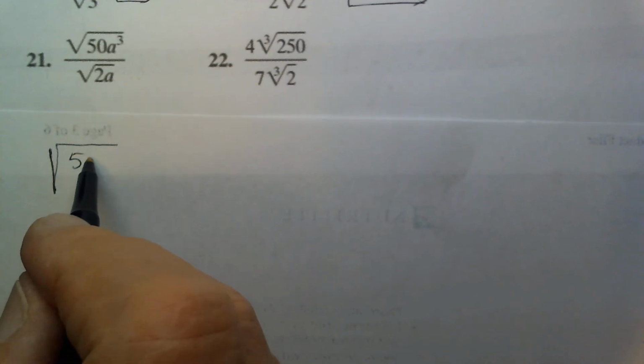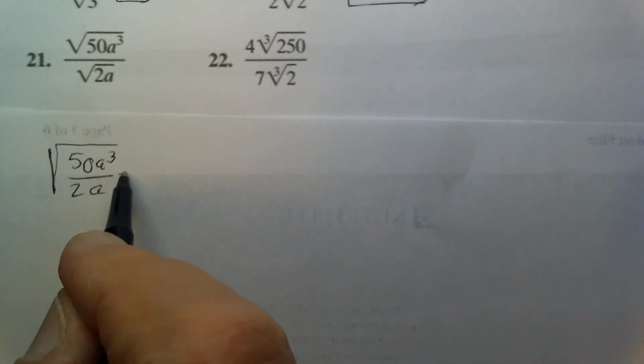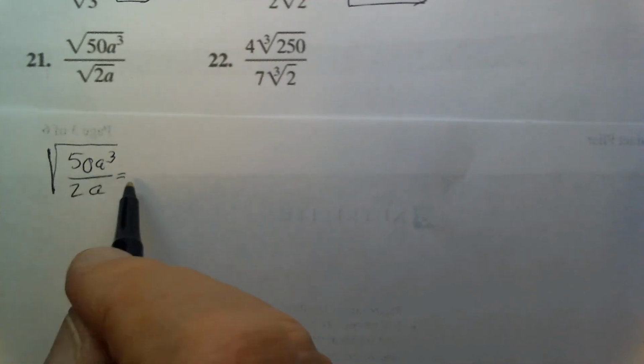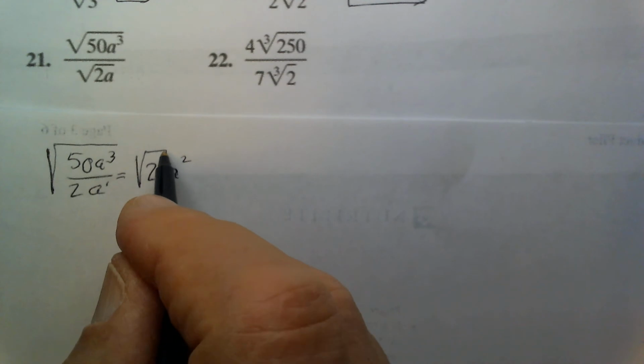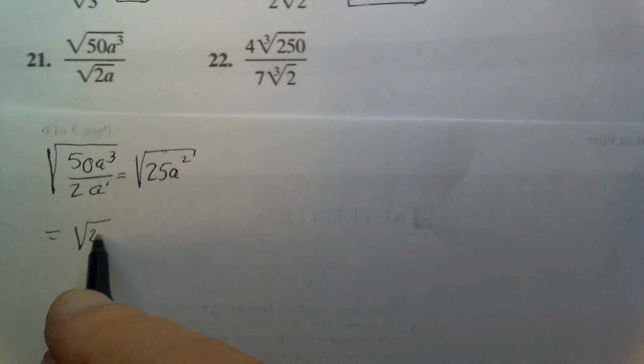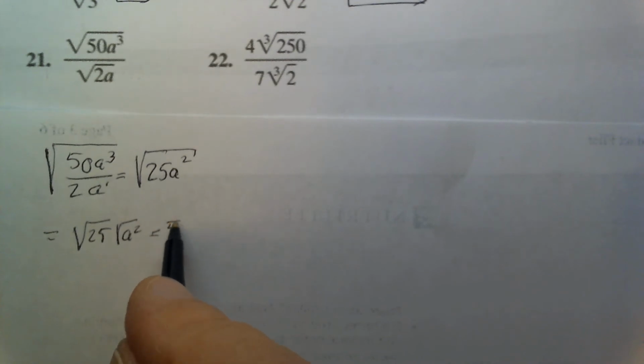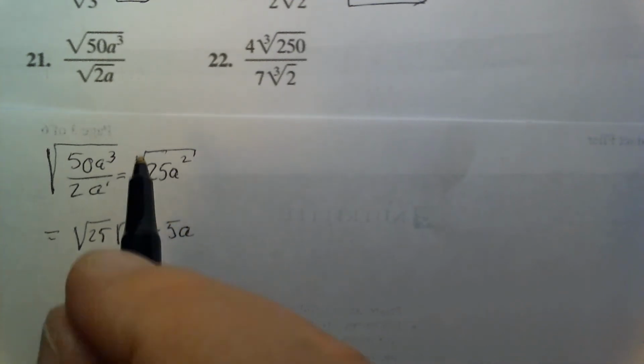We can rewrite the expression in number 21 under one radical symbol, the square root of 50a to the third divided by 2a. And so 50 divided by 2 is 25. And a to the third divided by a is a to the 3 minus 1, or a squared. So that's equal to the square root of 25 times the square root of a squared. And the square root of 25 is 5, and the square root of a squared is a. So the answer is 5a.